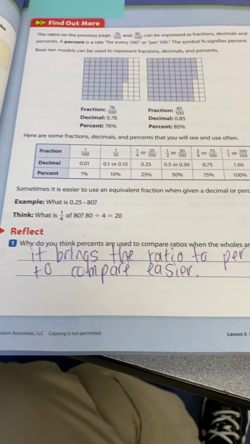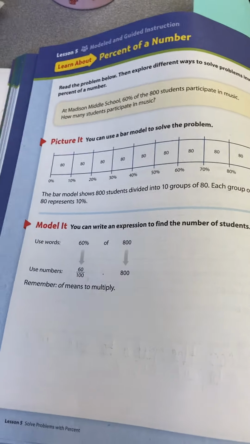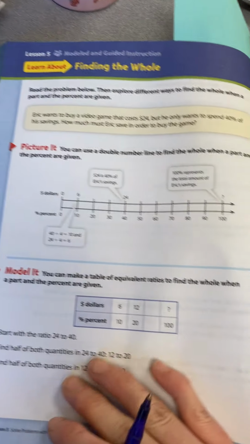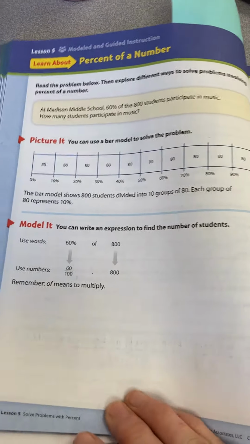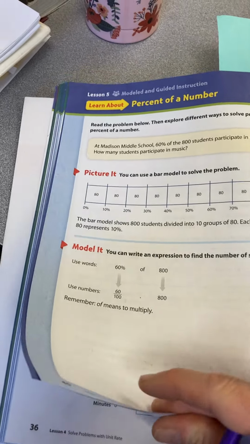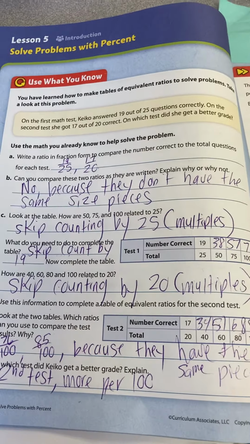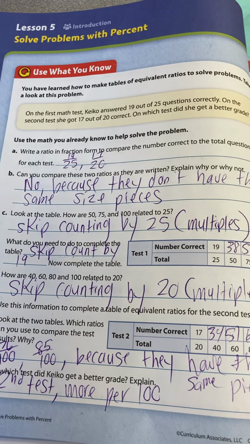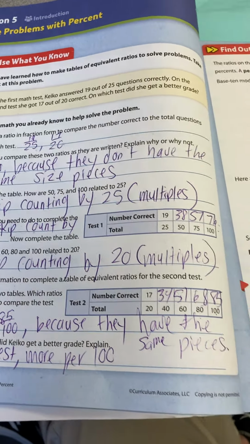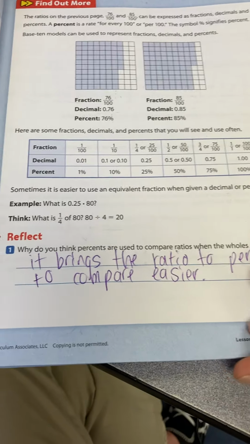Okay, so this is the first lesson, finding percent. The next lesson we will be doing the percent of a number, finding the part, and then the last lesson is finding the whole. There is a different strategy for each of these different things you're finding in the percentage problem. Remember, when you're finding the percent, you're taking the part, dividing it by the whole. You will get a decimal. You times that by 100, and it will turn it back into a percent.